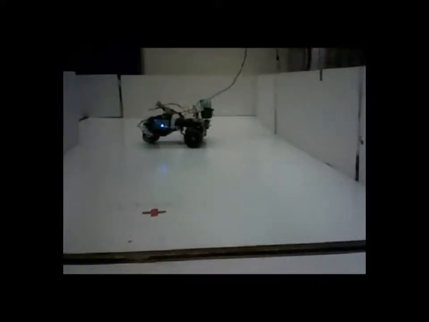Our robot just hit waypoint 2. Now it is going to do the arc scanning, looking for waypoint 3. Waypoint 3 is directly in front of it, and now it's on top of waypoint 3. And waypoint 4, as you can see, is the closest one to the camera. Now it's going to scan for waypoint 4.